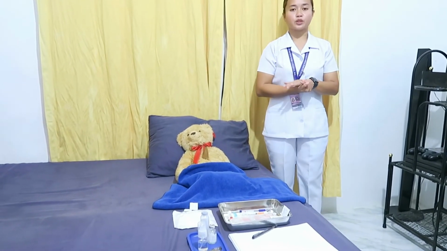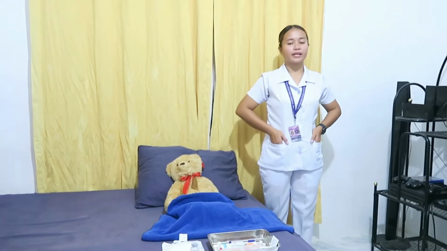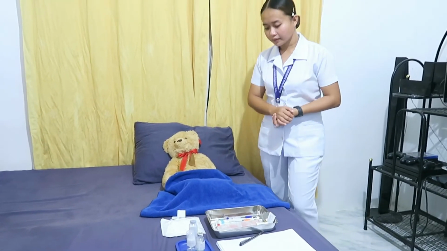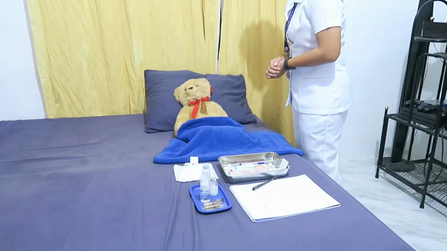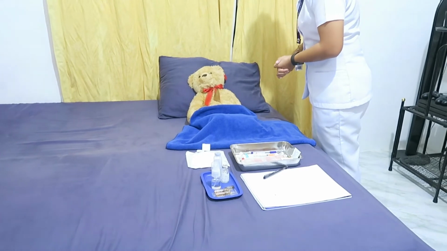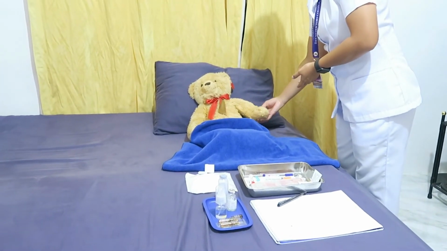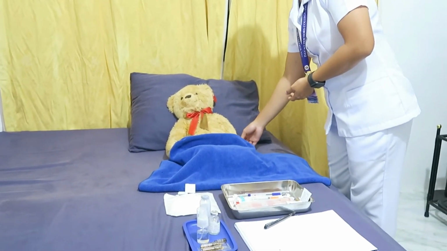Next procedure is to prepare the client. This is to ensure that the patient is ready for the procedure, prior to performing the procedure. Introduce yourself and verify the client's identity using agency protocol. The rationale for this is to verify that the administration of medicine is being rendered to the right client. Good afternoon, ma'am. May I know what is your name po? Your age? Okay, thank you, ma'am.